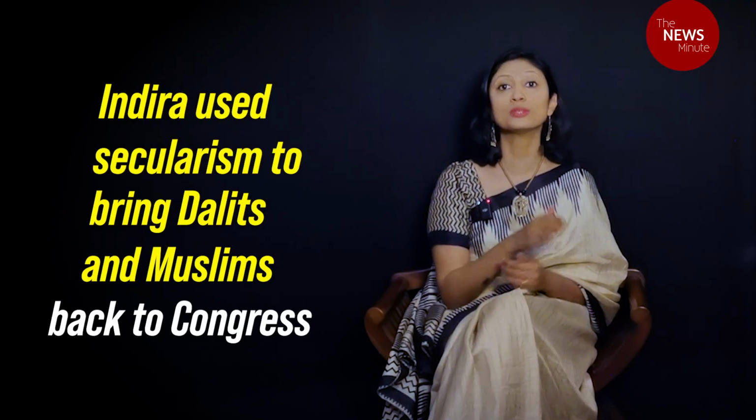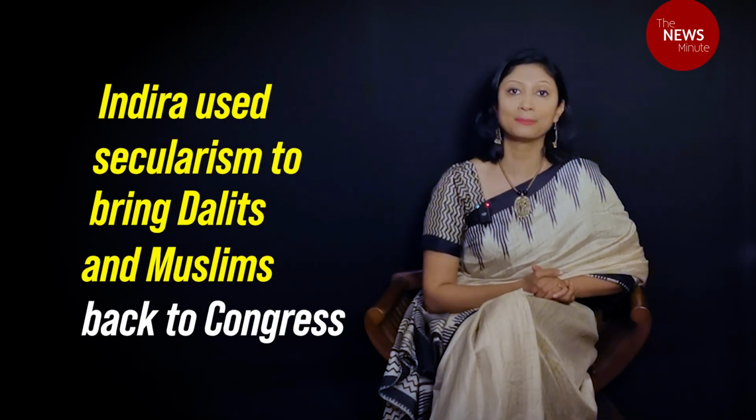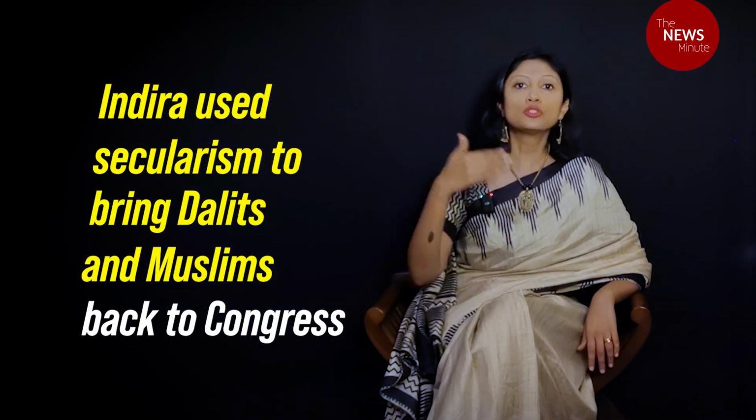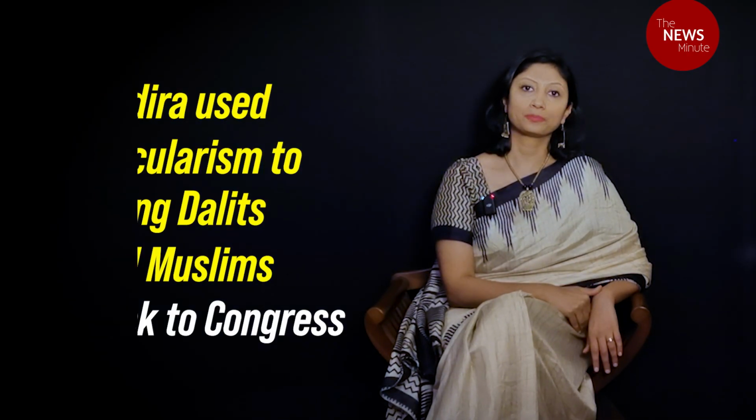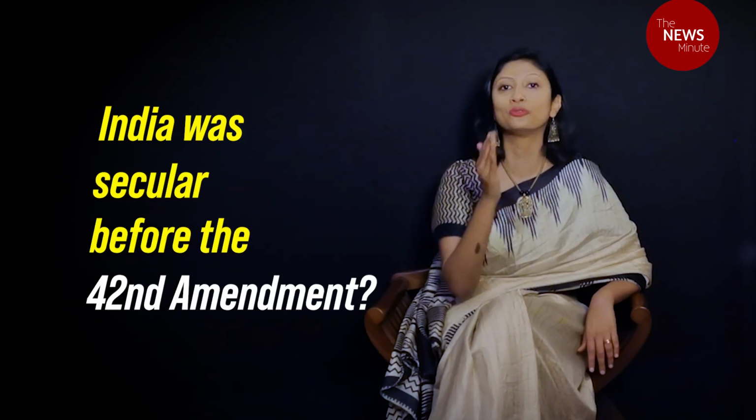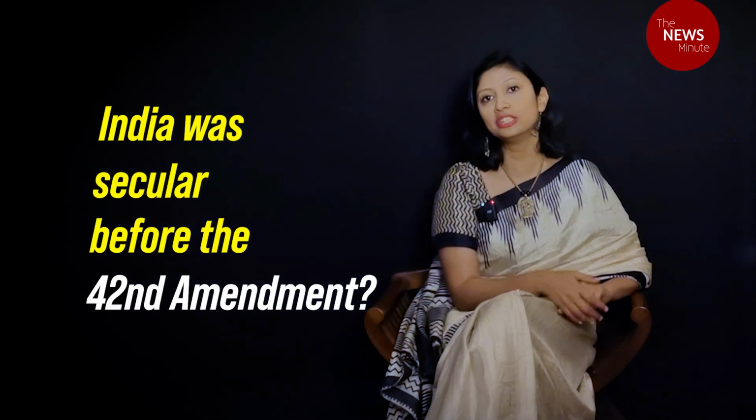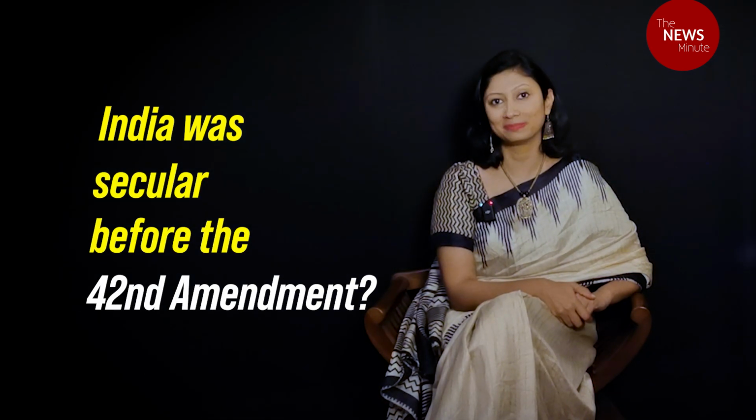As for the word secular, Subhash Kashyap says that it was meant for the minorities in the context of the birth control programs of the emergency period. Dalits and Muslims formed a large portion of Congress's base, so the idea was to bring them back into the fold. It's not as if the constitution wasn't secular or socialist before the words were added. India has been secular even before the 42nd Amendment and continues to be so even after it.